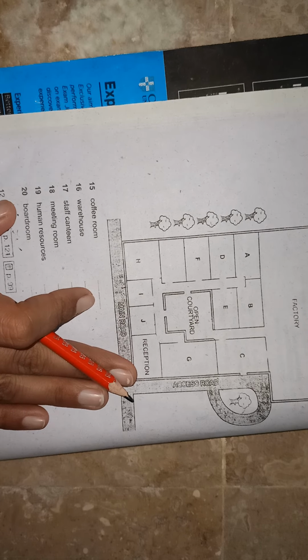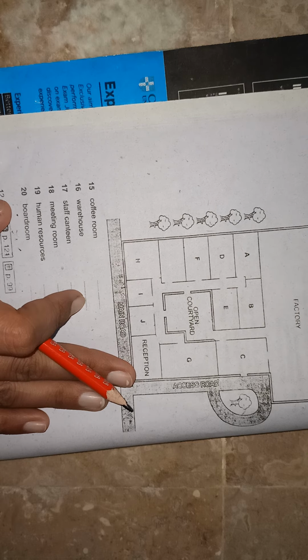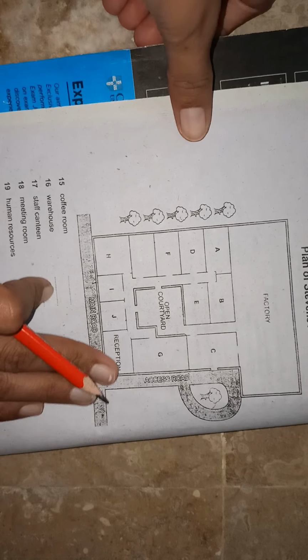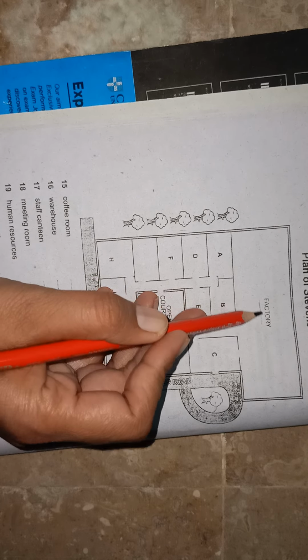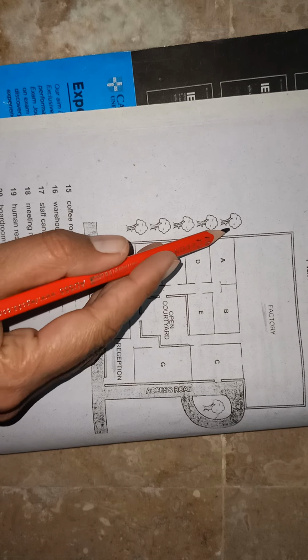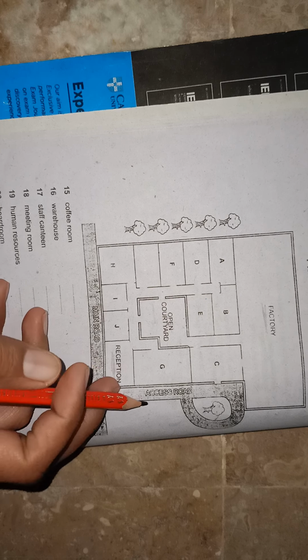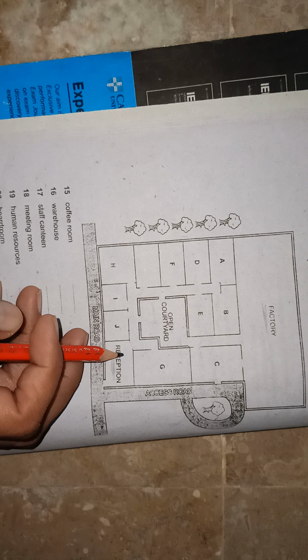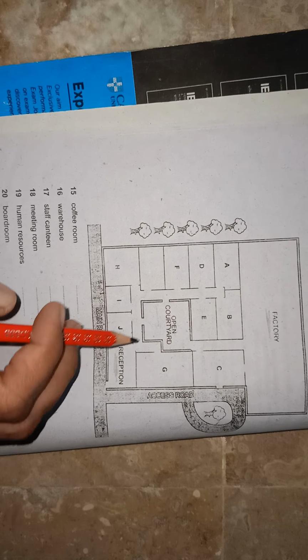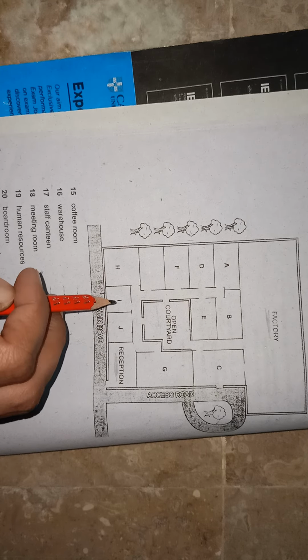But 2 things you have to focus on. The first is to read this map carefully. For example, you have to read the keywords mentioned in bold: factory, open courtyard, reception, the line of trees, main road, access road. Keep these points in your mind. These keywords will help you to find the answers to these questions. So let's start.